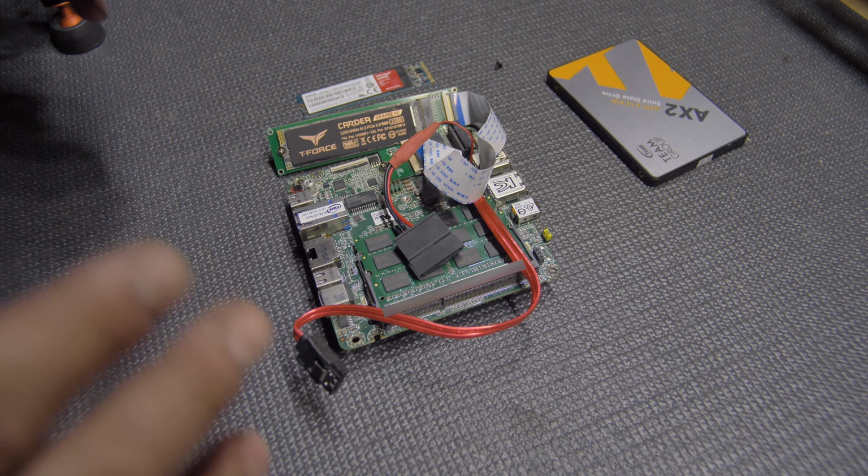This is a B key M.2 SSD. The bottom slot is an E key M.2 connector. Now, that bottom slot is typically used for things like a Wi-Fi card or 4G card or something like that, and it's the 2230 size.